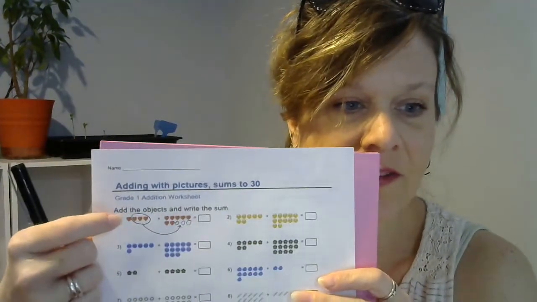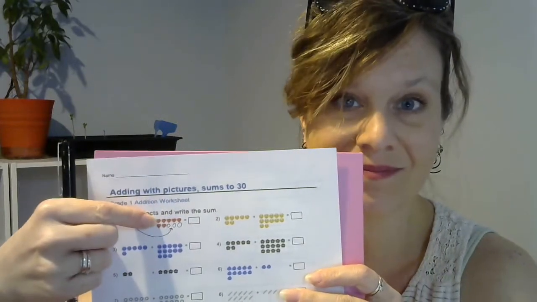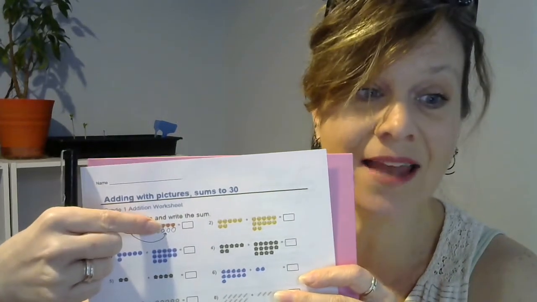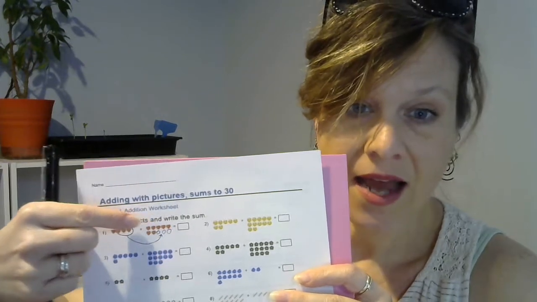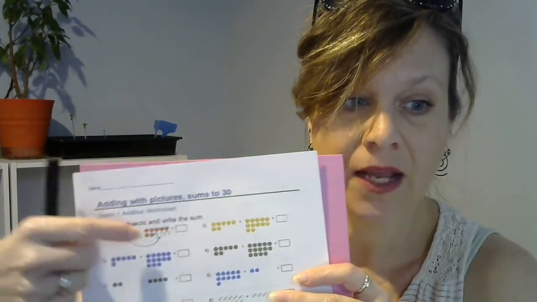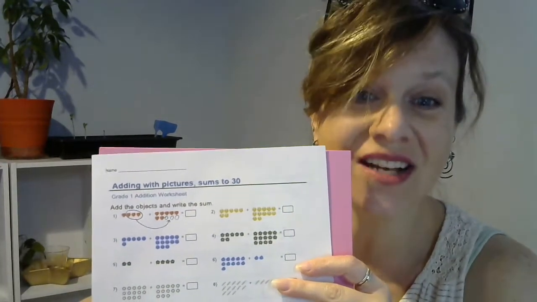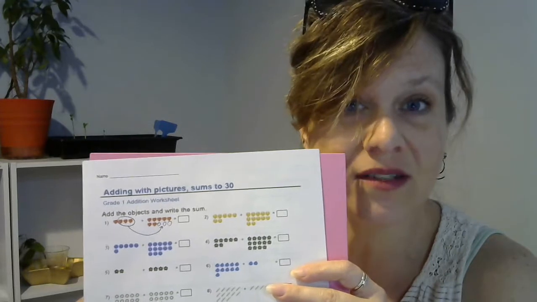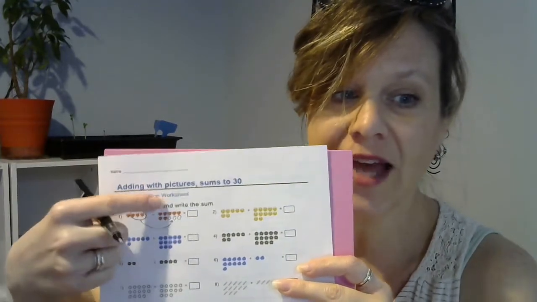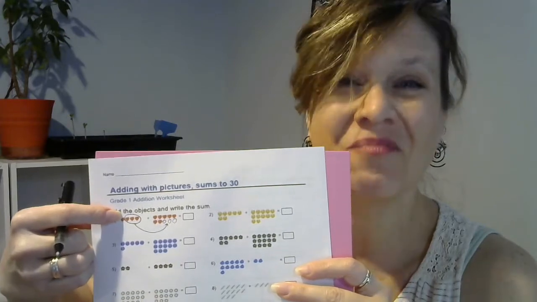Now look, I took some from this side to make this a full group of 10. Now I can just look at it and say 10. And I have 1 left over here that I didn't move. 10 and 1 more makes 11. It's just like our teen boards: 1 group of 10 and 1 more unit makes 11.